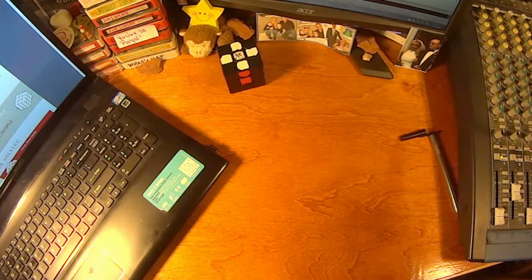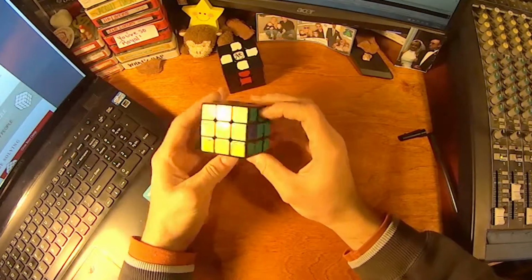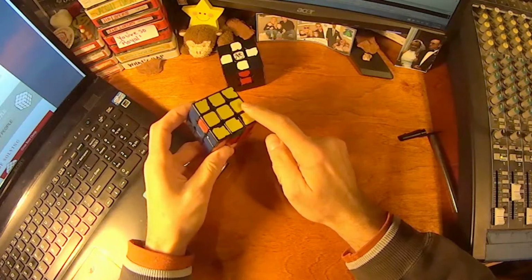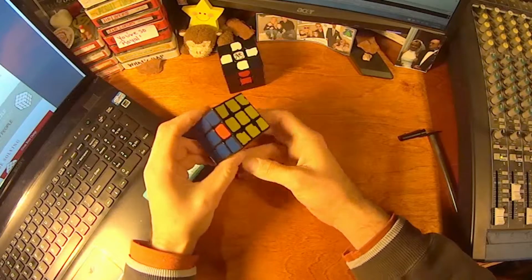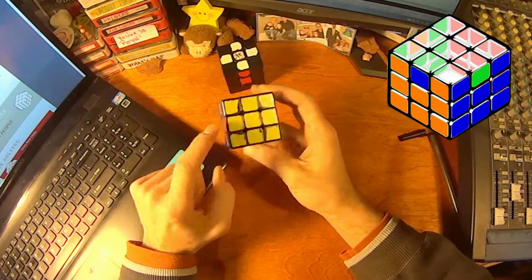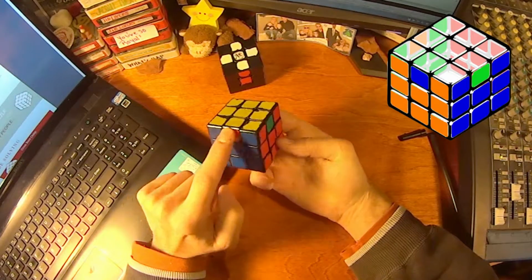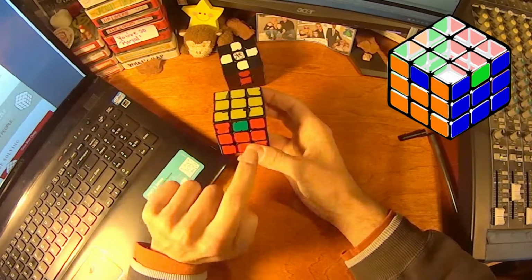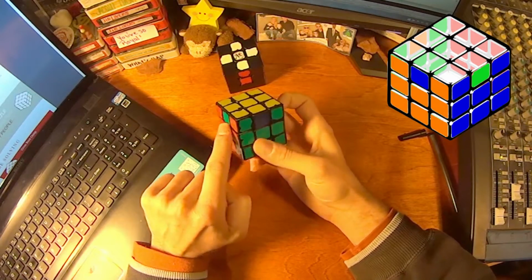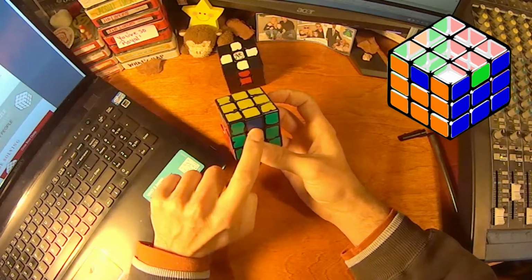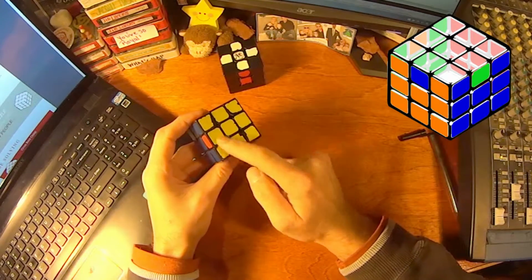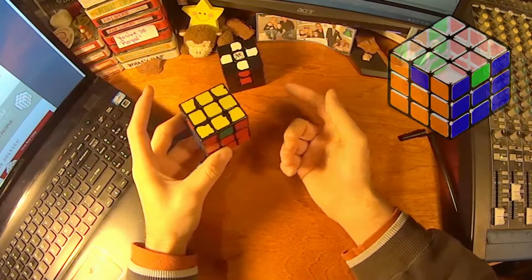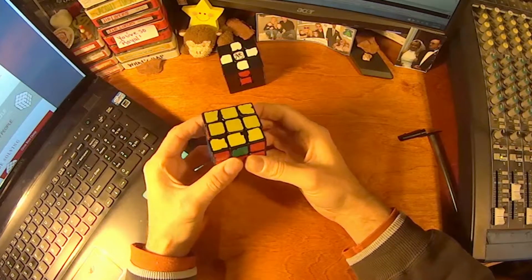The U perms are very similar to one another, and basically all you're doing is rotating the edge pieces either clockwise or counterclockwise. In this case, we need to move them counterclockwise. The red edge is on blue, it needs to go to red. Green is on red, it needs to go to green. And blue is on green, it needs to go around the other side.